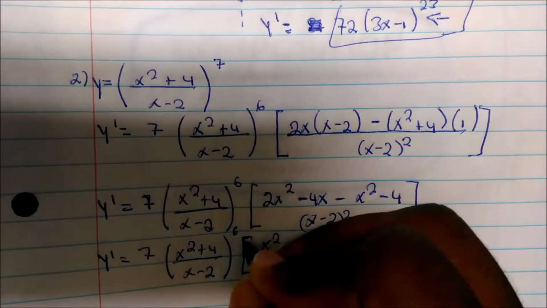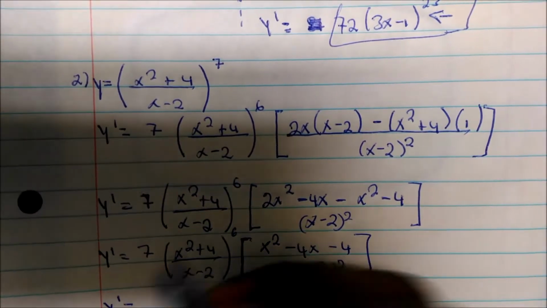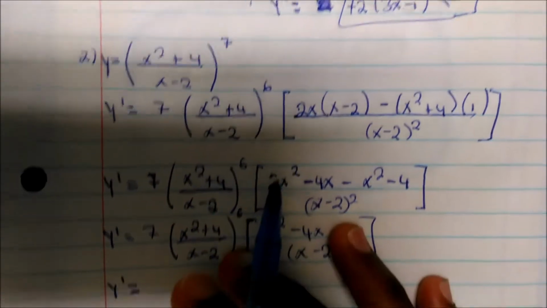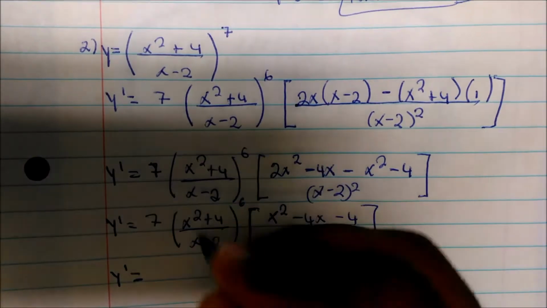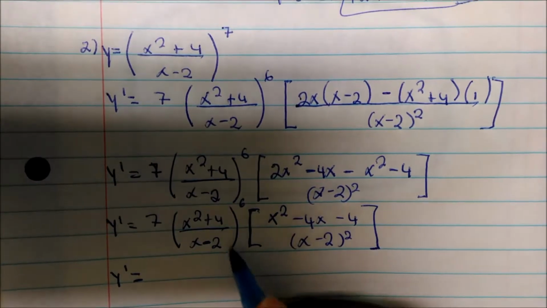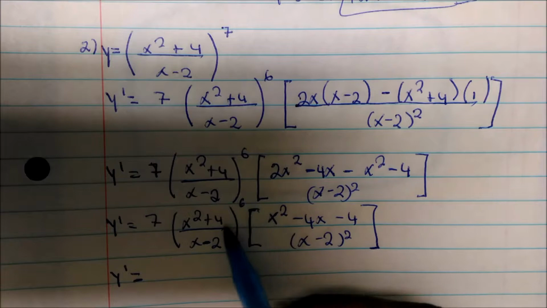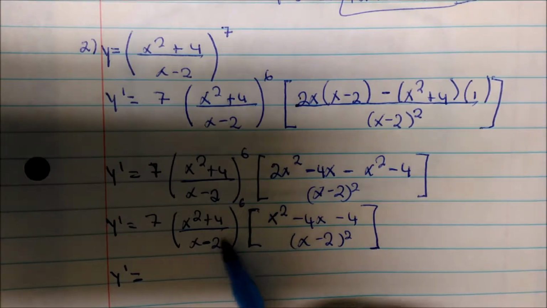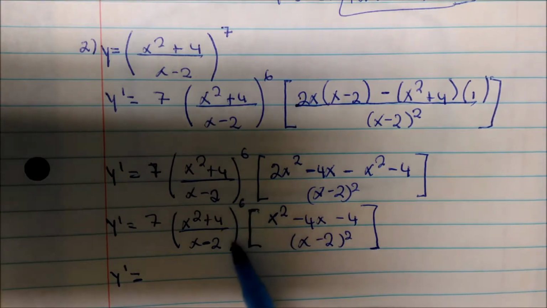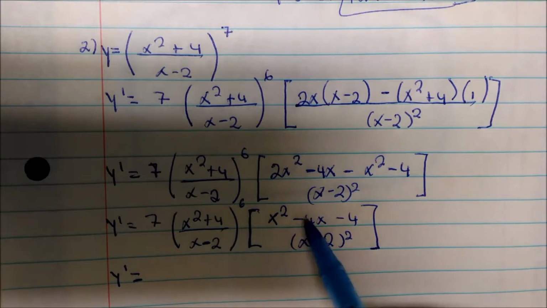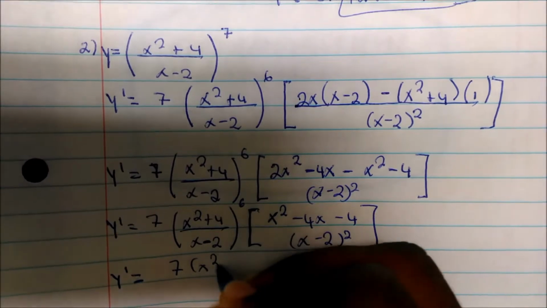So the rules for adding and subtracting, right? Whenever you have the same base, because I see that I have x minus 2 and x minus 2 here, right? So I'm going to add my exponents. So this x minus 2 is raised to the 6th power, and obviously this is to the second power. I could rewrite everything in one by raising this to the sixth power. So I'm going to put x minus 2, multiply them, and add my exponents. Right? So in other words, this will be 7 times x squared plus 4.